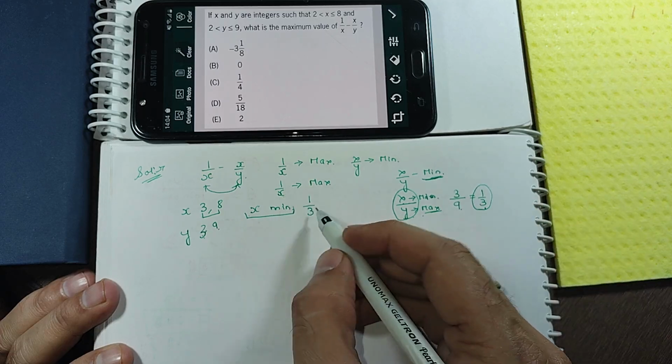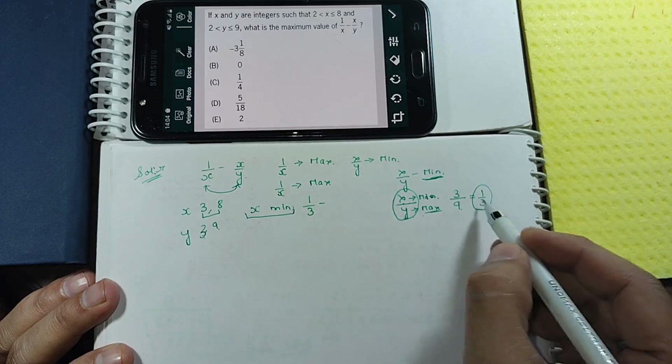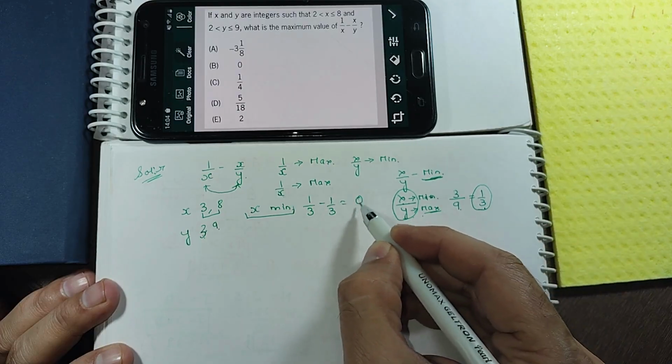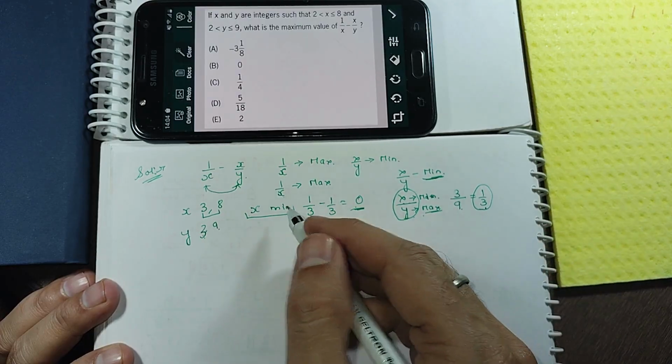Now we have calculated 1 by x as 1 by 3 maximum value, minus this 1 by 3. So the maximum value it can have is 0. So the right option will be option number B.